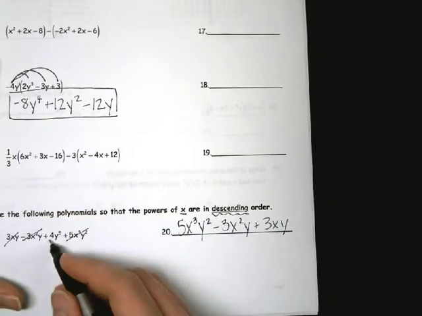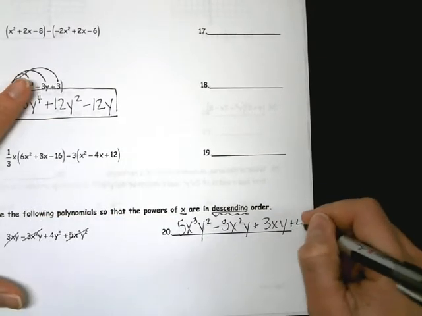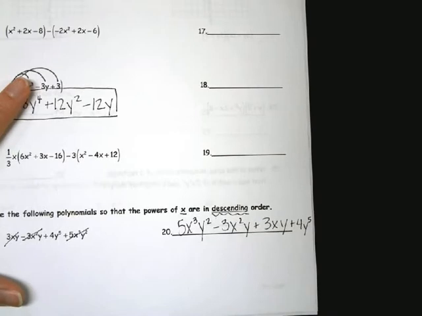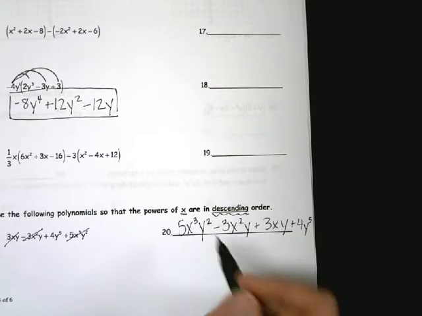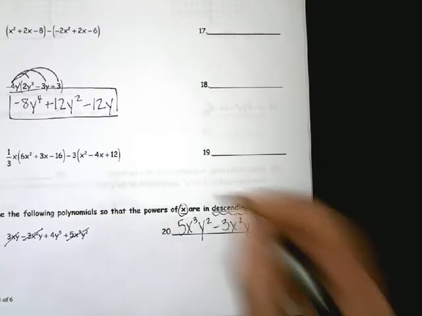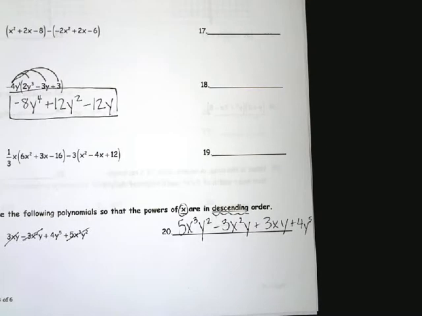And then I put the plus 4y to the 5. Notice the plus 4y to the 5th power has the highest power of them all, but he doesn't have the highest power of the x's. So you have to pay attention to what it's asking for. So I started with the highest power of the x, and then I wrote them in descending order. So they are going highest to lowest.